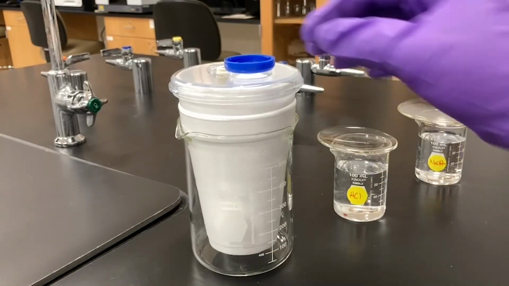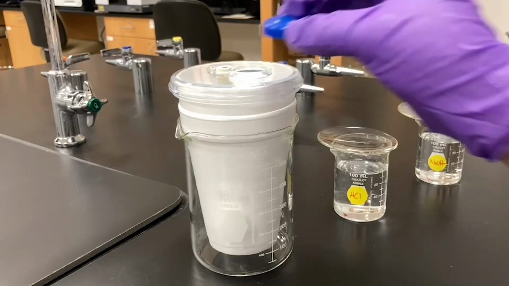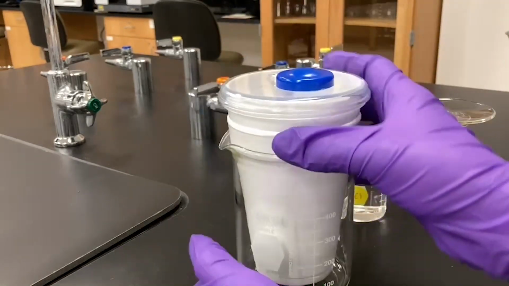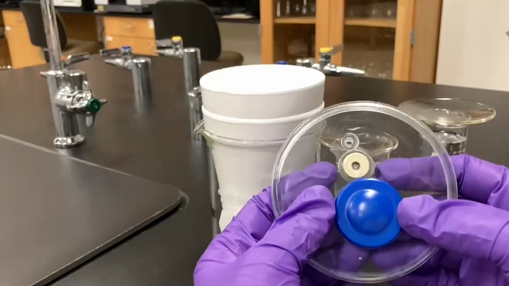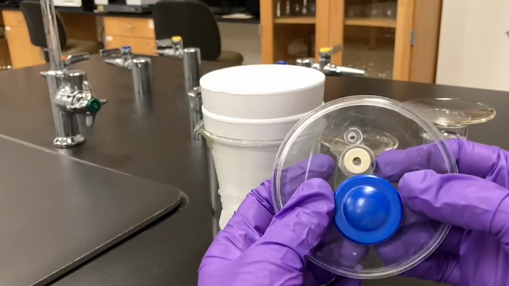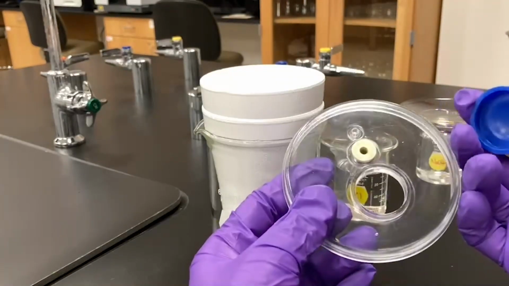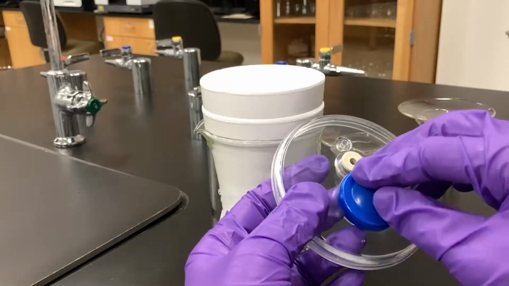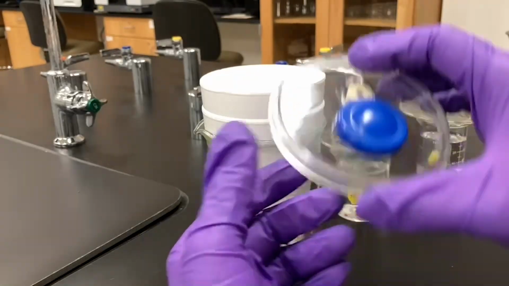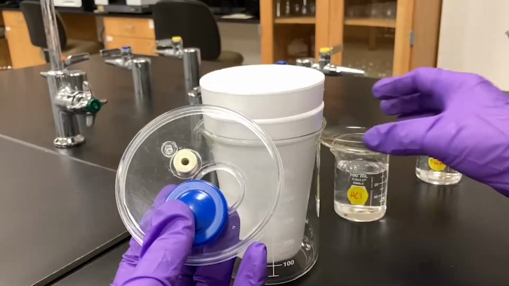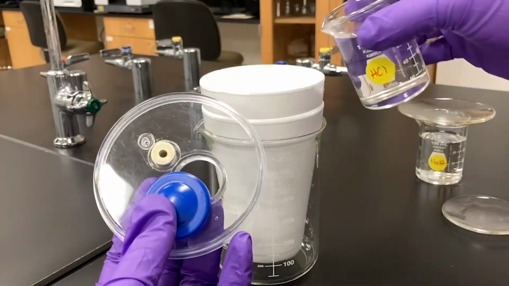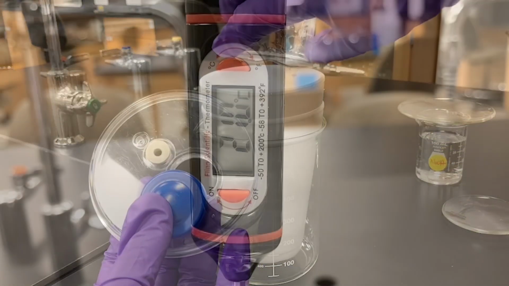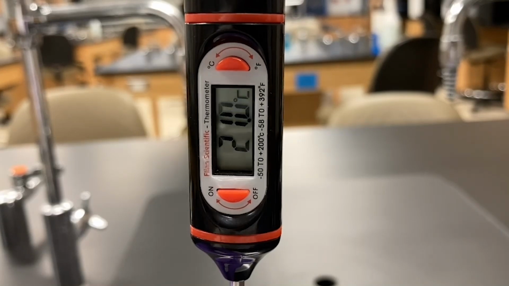Here is my coffee cup calorimeter. The styrofoam cup is a good insulator and works nicely for our data collection. The plastic lid has entry points for a thermometer and stirring rod for mixing. I'll first transfer the hydrochloric acid into the calorimeter and measure the initial temperature, 21.0 Celsius.